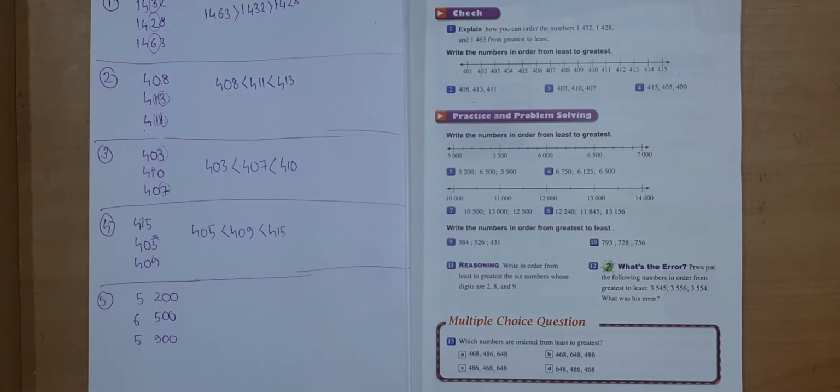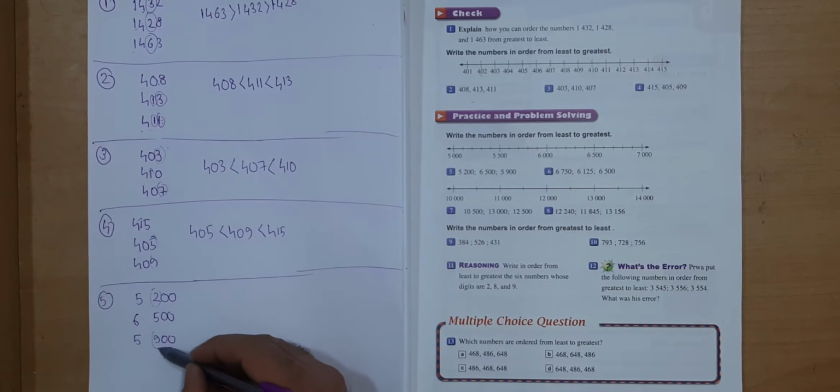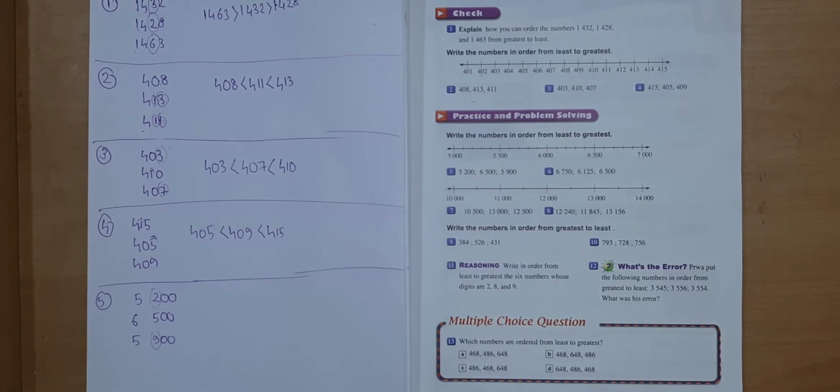Now let's find out between these two numbers which one is less than the other, which one is the least. Look, now let's take a look at the 100 spot. Here we have 200s and we have 900s, meaning that 2 is smaller than 9. That gives us the number that is the least between them, which is this one.